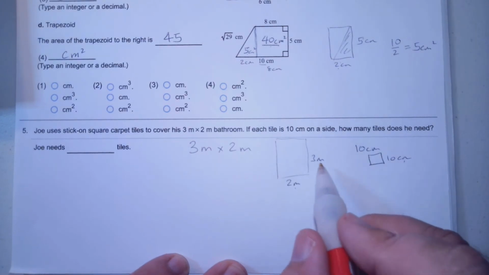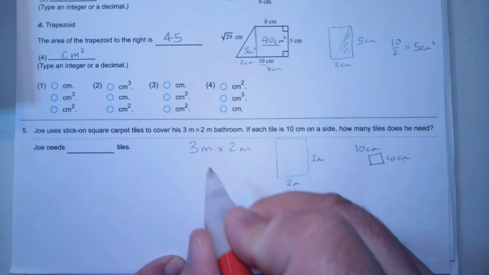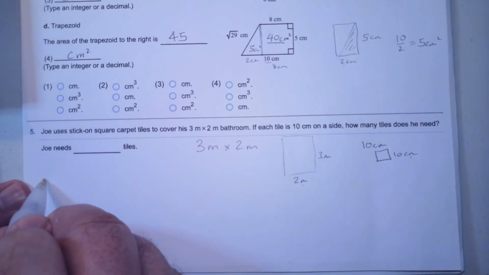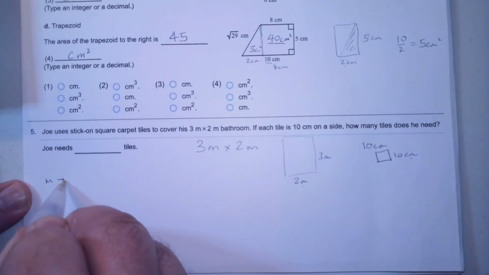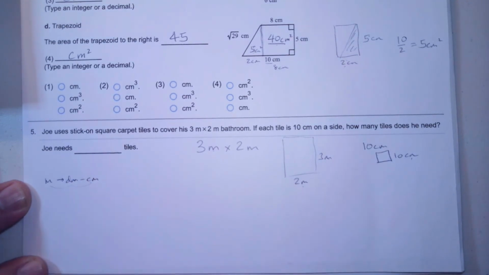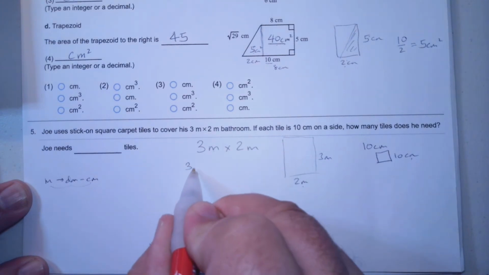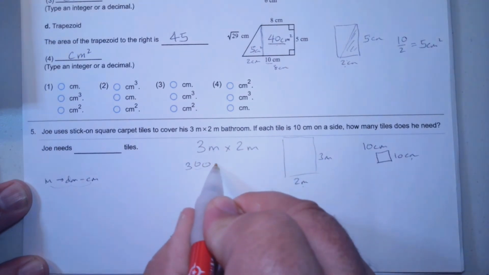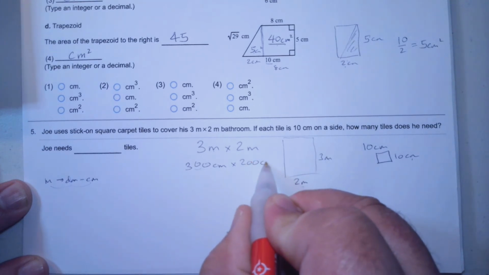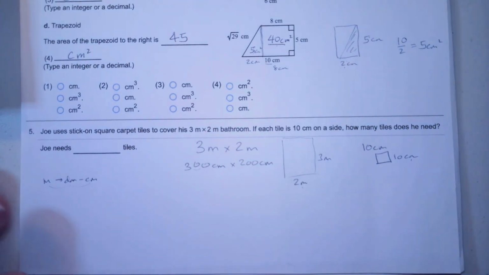Let's go ahead and convert 3 meters into centimeters. Remember, it's meters to decimeters to centimeters. So we have to move it 2 spaces over. 1, 2. So it's 300 centimeters times 200 centimeters.